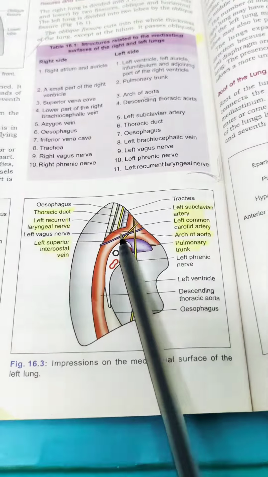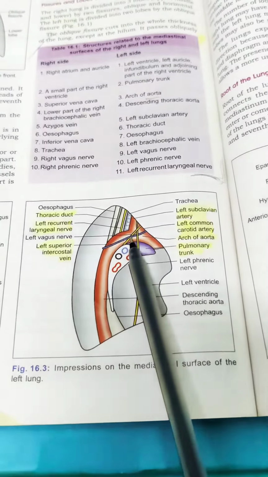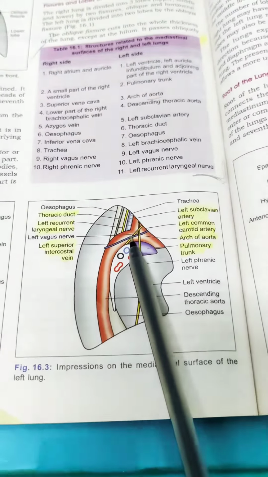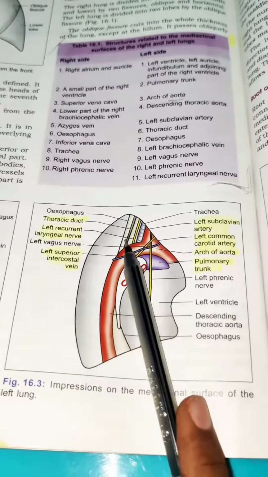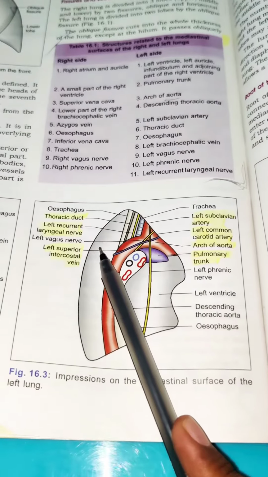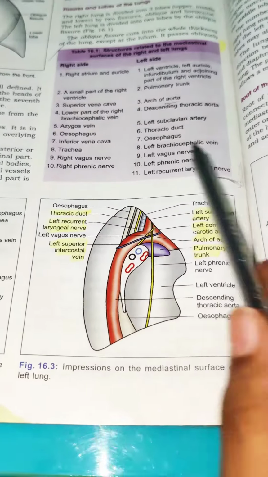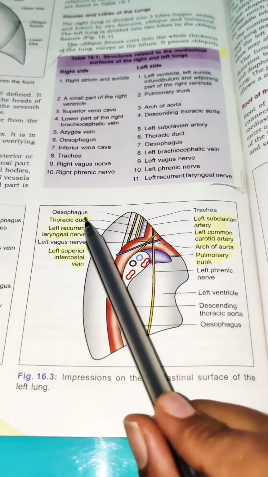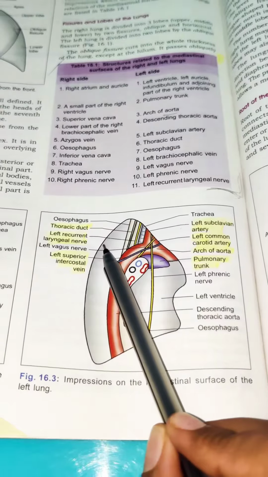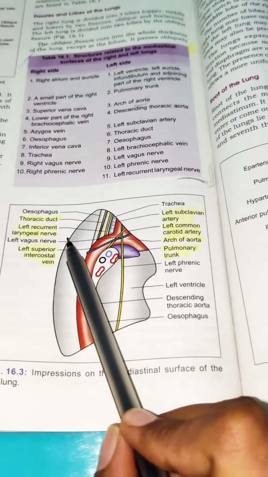This one is the left vagus nerve, and also we will have the left phrenic nerve, and with that we will also have the left recurrent laryngeal nerve. So you can see this one is the left recurrent laryngeal nerve. If you observe the difference between them, mainly you will find a new structure on the left side, that is the left recurrent laryngeal nerve. So that is the main thing.